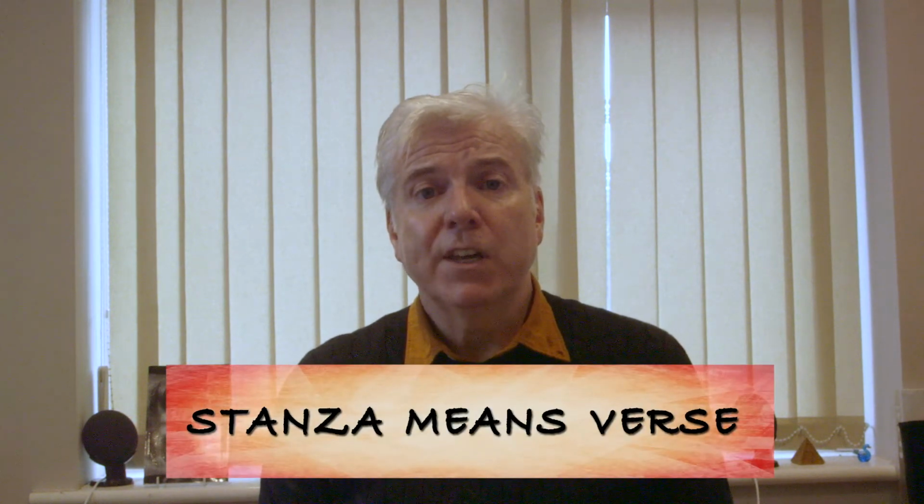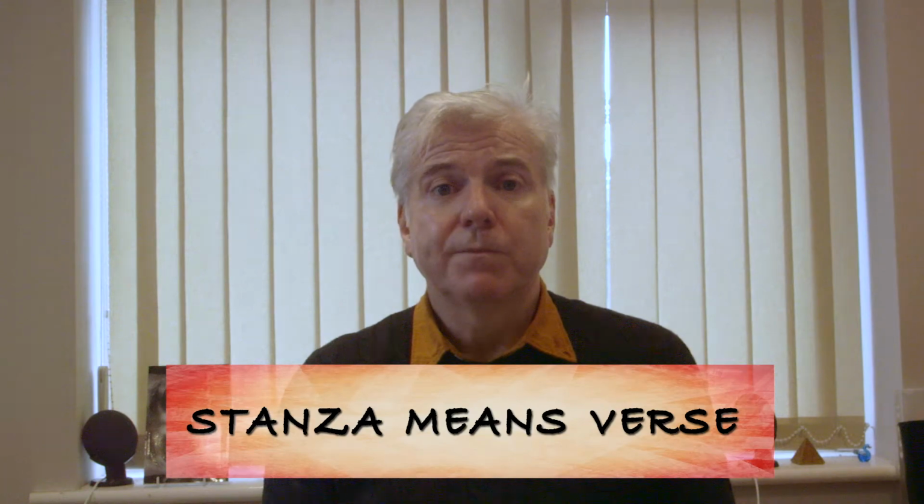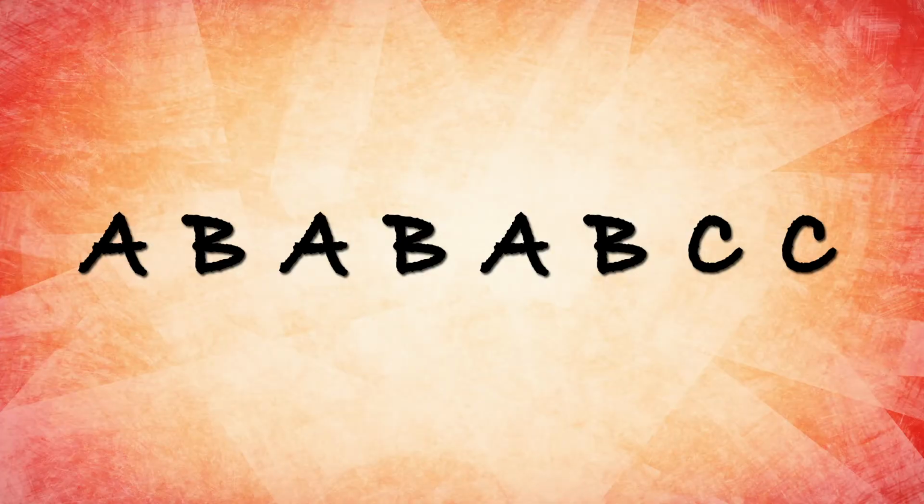So ottava rima uses 8 lines per stanza. If you're unfamiliar with the term stanza, it just means verse. It follows a structure in the first stanza of A, B, A, B, A, B, C, C. And although its origins are Italian, it was soon adapted by English writers. Sir Thomas Wyatt brought it over from the Italian courts, and it has a fine pedigree of hundreds and hundreds of years of use.